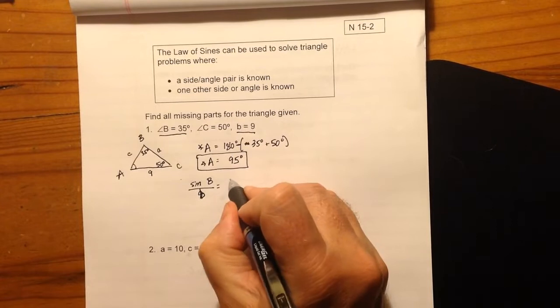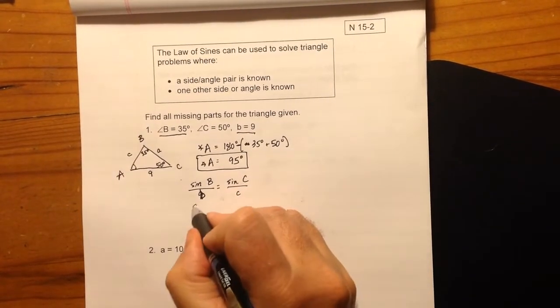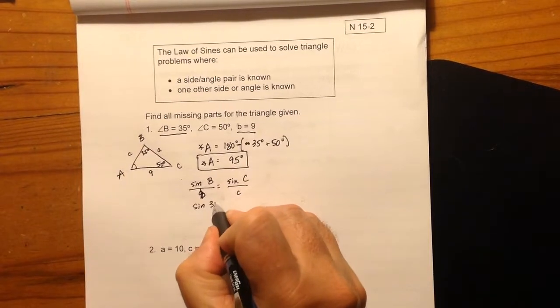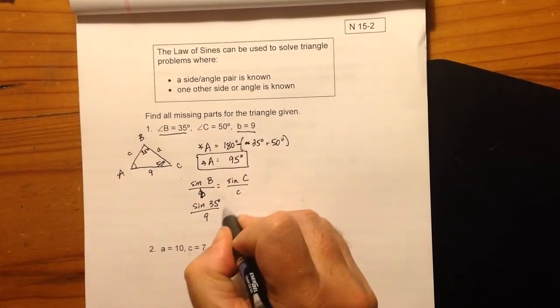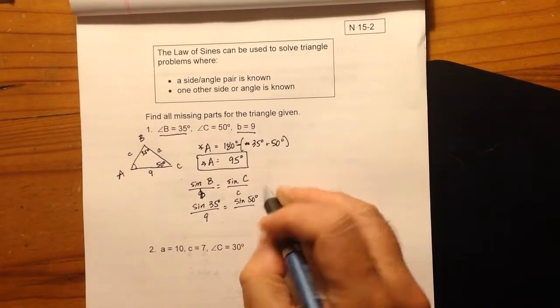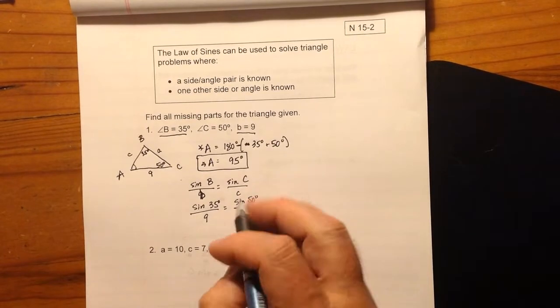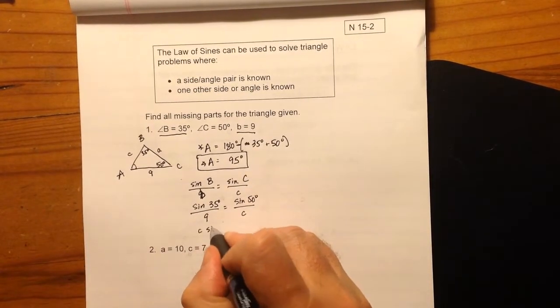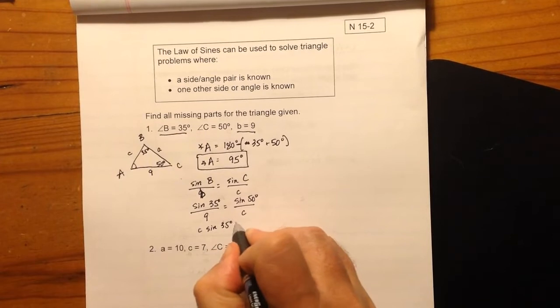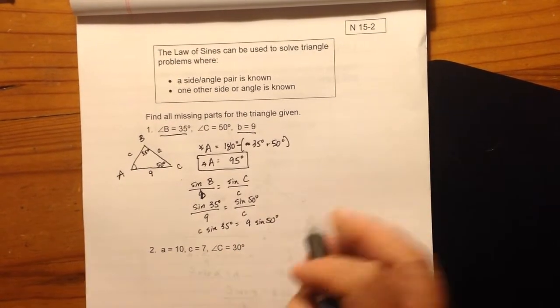Sine B over b is equal to sine C over c. Let's just do b and c first. So plugging in, sine of 35 degrees over 9 is equal to sine 50 degrees over little c. I'm going to cross multiply here, and I get c sine 35 degrees is equal to 9 sine 50 degrees.